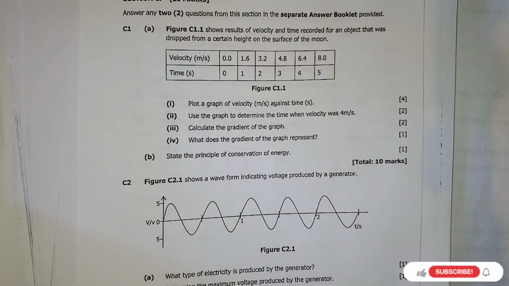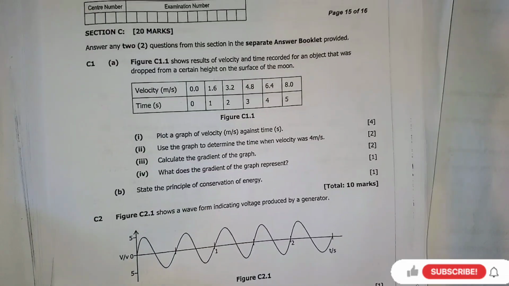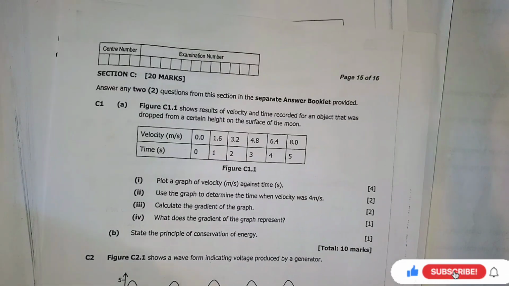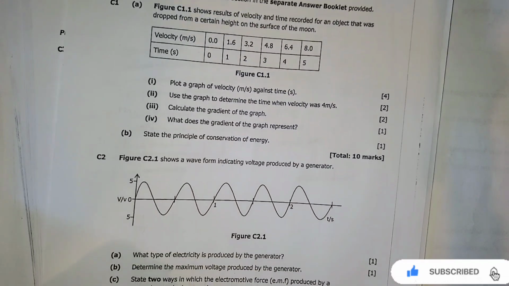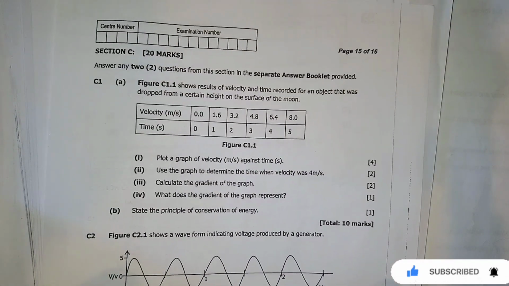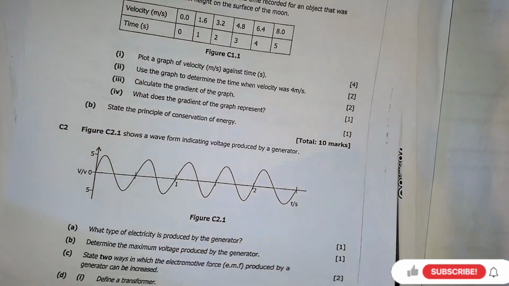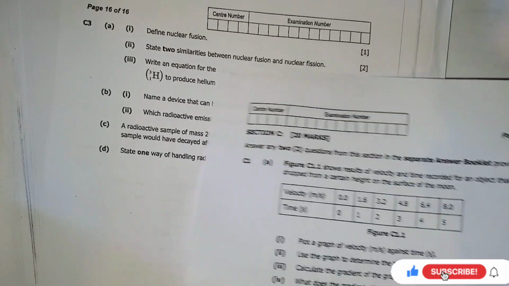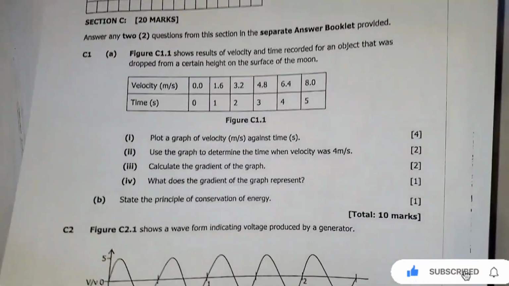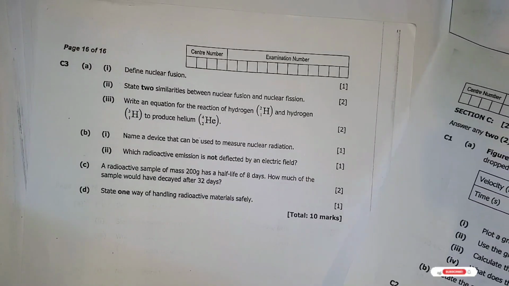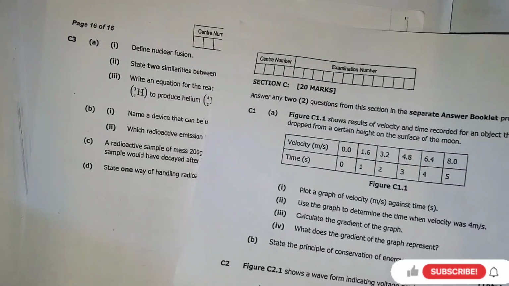Oh, we are done with section B. So what I'm going to do is I'll create a separate video for section C. In section C, there are three questions, and you are supposed to answer 2 questions. But in the video, I will show you how to answer all 3 questions. The first one here is under waves, the second is under travel graphs or kinematics, and this one is under radioactivity.